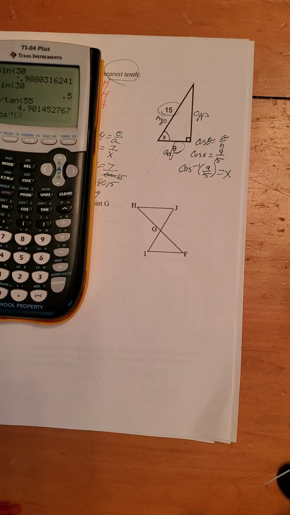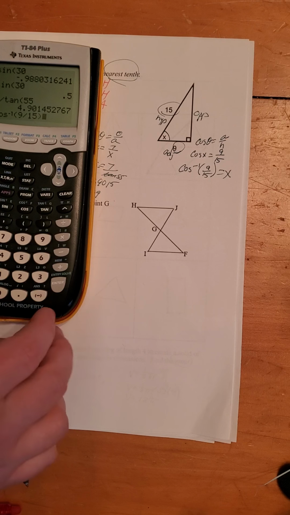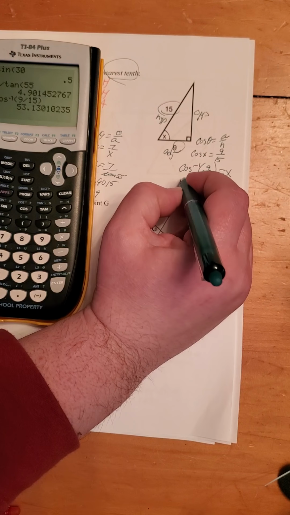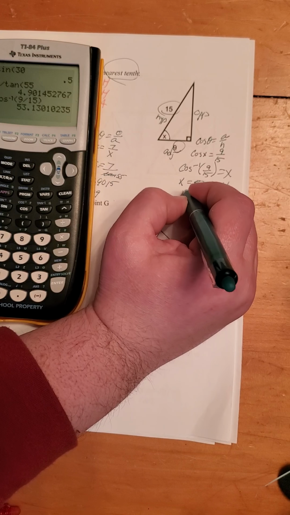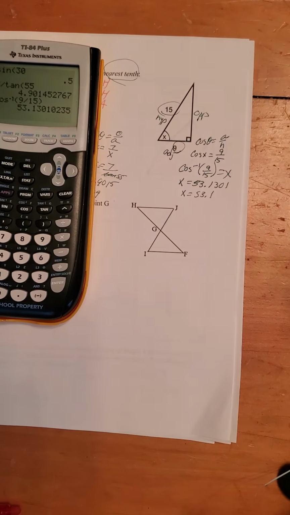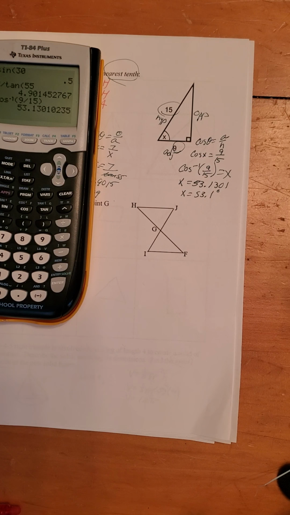I have not talked to Miss Griffin, but I'm pretty sure she would be okay with that if you cannot put it in your calculator. I apologize, Miss Griffin, if you are not. And then 53.1301, or to the nearest tenth, 53.1. And this one is an angle, so we can label it as degrees.